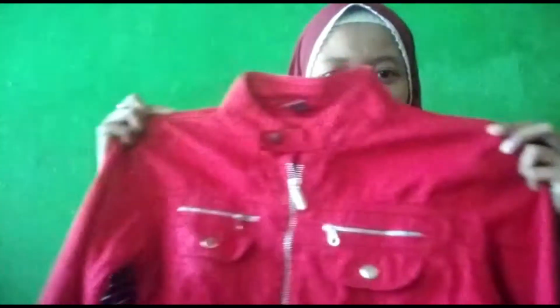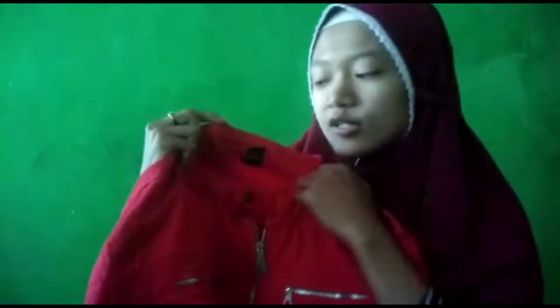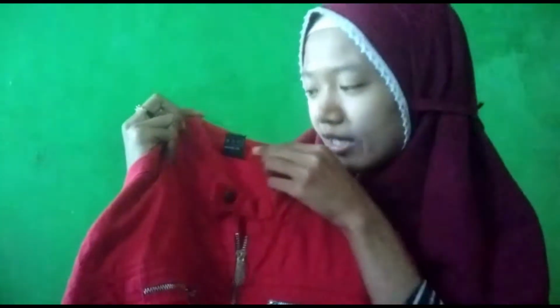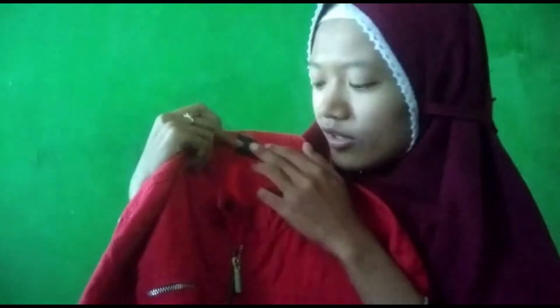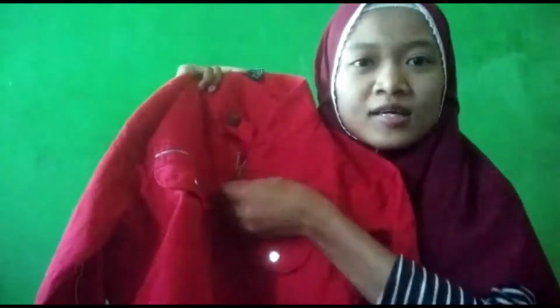This is the jacket. But before I explain the manufacturing process, I will give some important information about this jacket. The material of this jacket is 100% cotton, and the accessories that used on this jacket is size label, care label, zipper, also snap button.